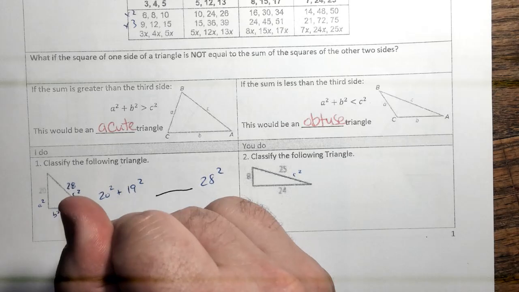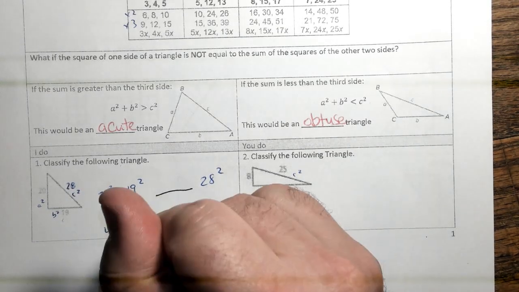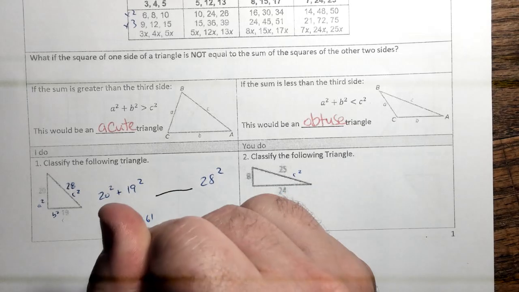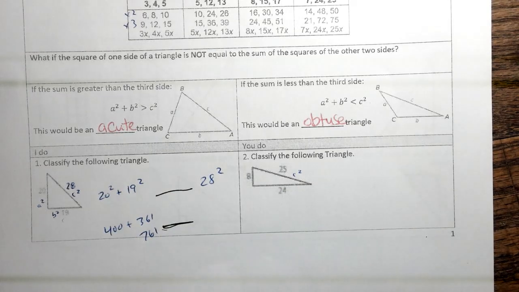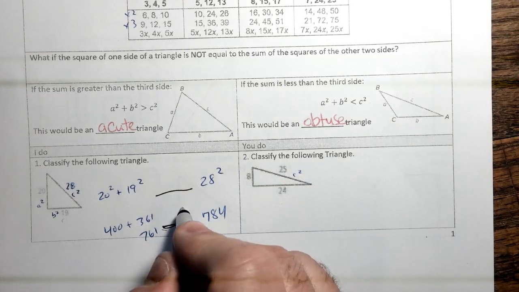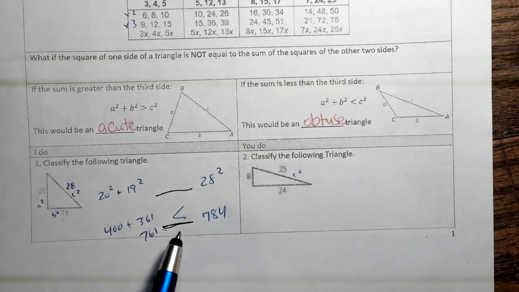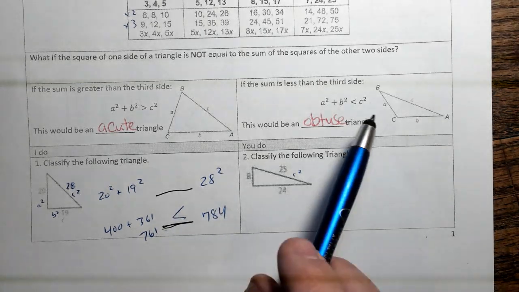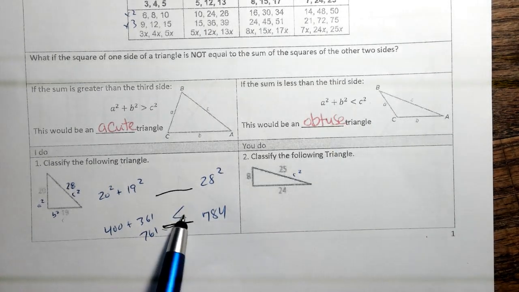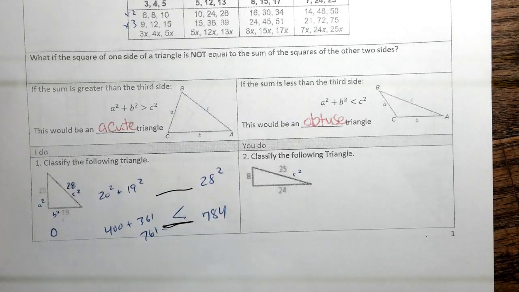So 20 squared is 400, and 19 squared is 361. Add those together and you got 761. 28 squared is 784. 784 is greater than this, so our a squared plus b squared is less than c squared, so we have an obtuse triangle.